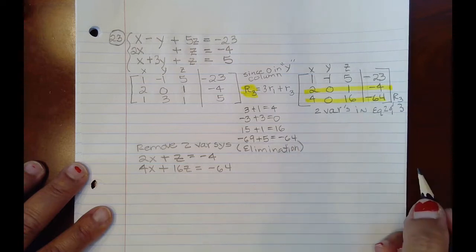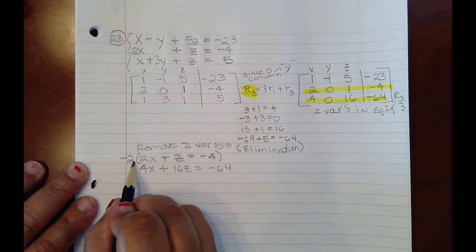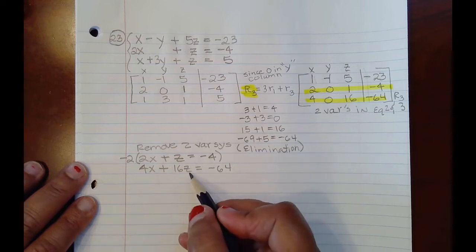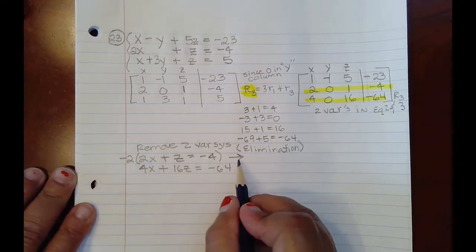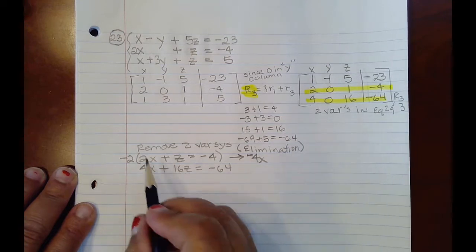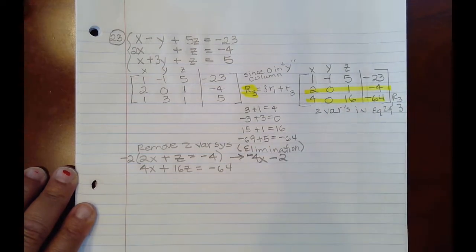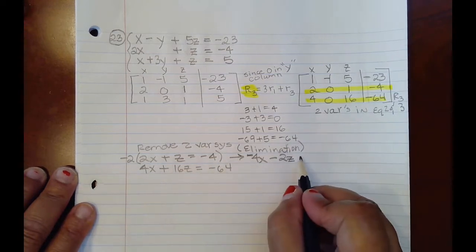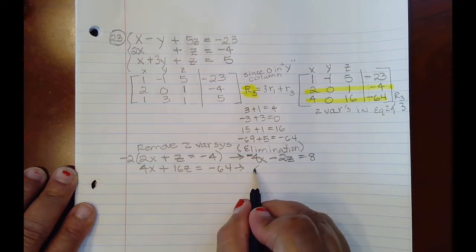Okay, specifically, I'm going to get rid of the x's. I'm going to multiply this by -2, thus creating a -4, so that when I add it to the positive 4x, the x's will be gone, and I'll be able to solve for z. So here's my answers. -2 times 2x would be -4x. -2 times z would be -2z. And then -2 times -4 is 8.